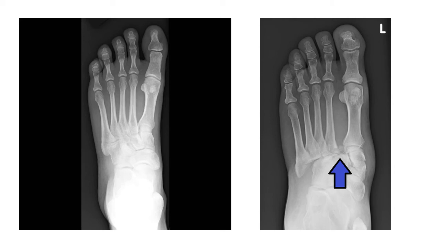The image on the right shows a Lisfranc fracture and fracture at the base of the second metatarsal. The space between the first and second metatarsal bone is increased and abnormal, and the second metatarsal bone is not well aligned with the intermediate cuneiform.